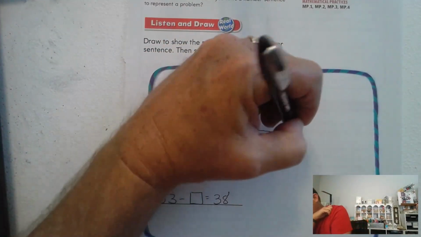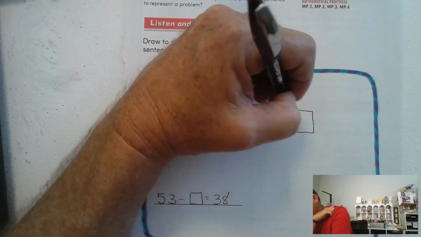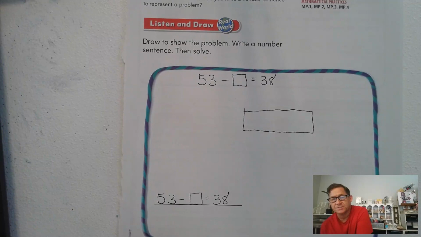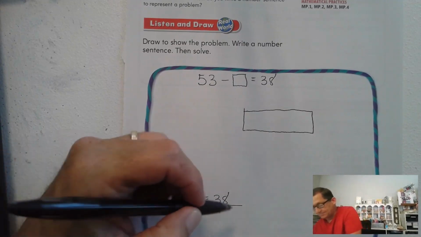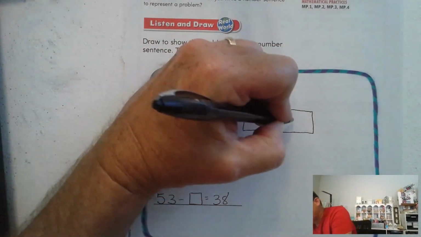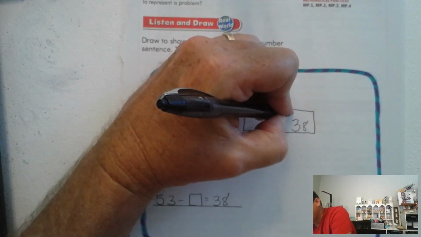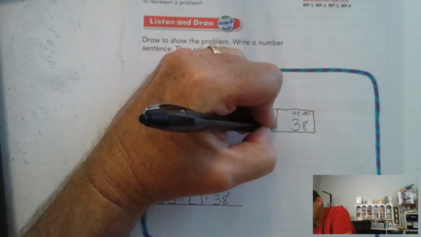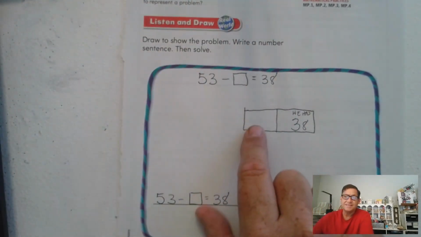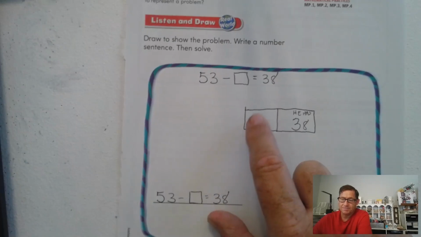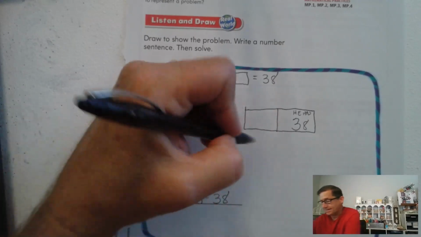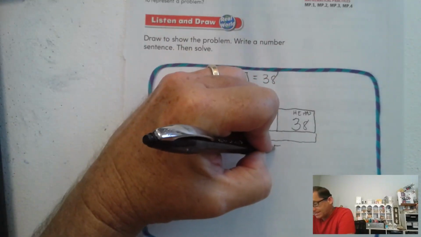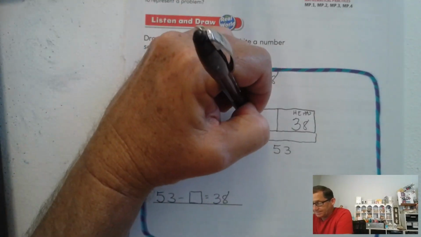Well, you'll remember from our last lesson when we were doing problem solving to represent subtraction problems, we know that the fact that he has 38, I'm going to say he has 38, plus the amount he gave away to Courtney, has to add up to 53.